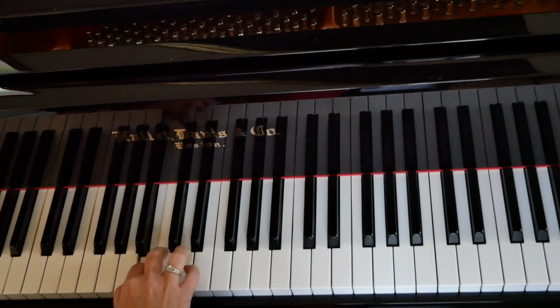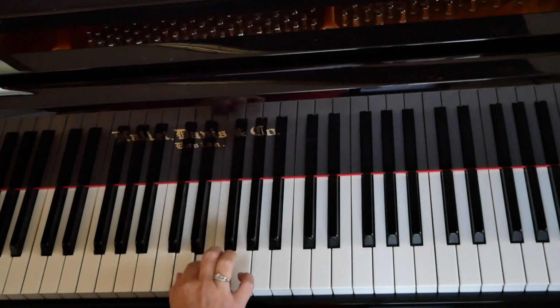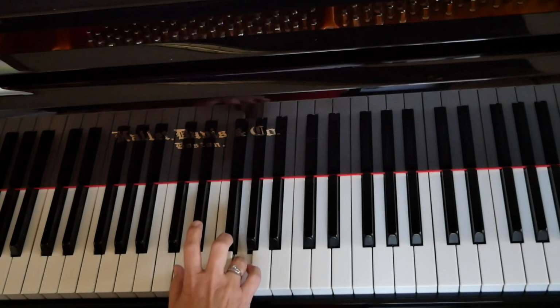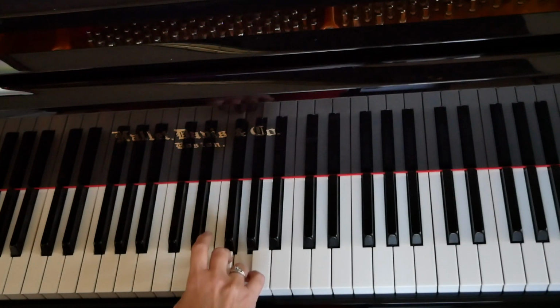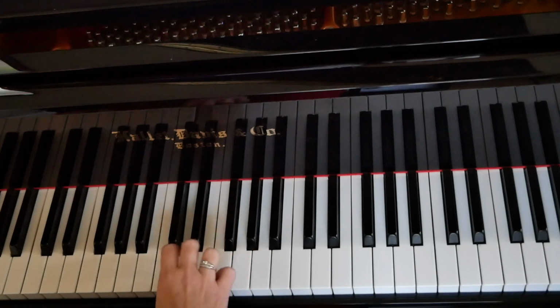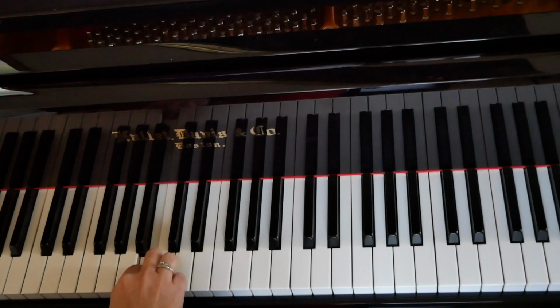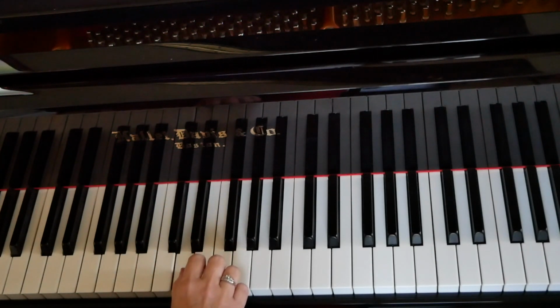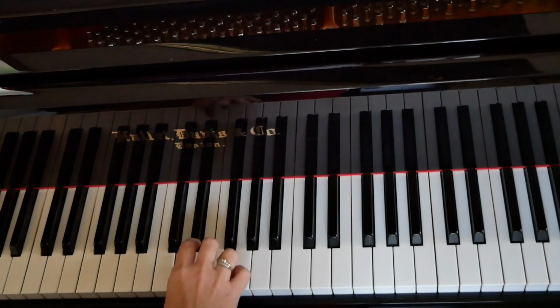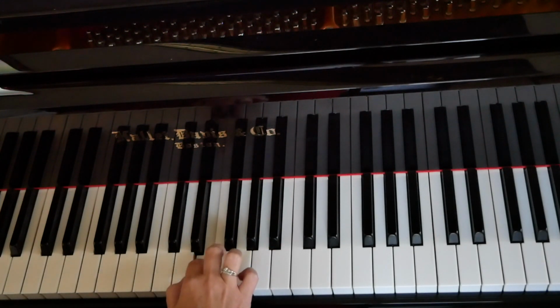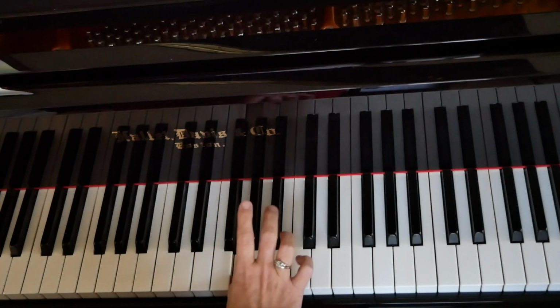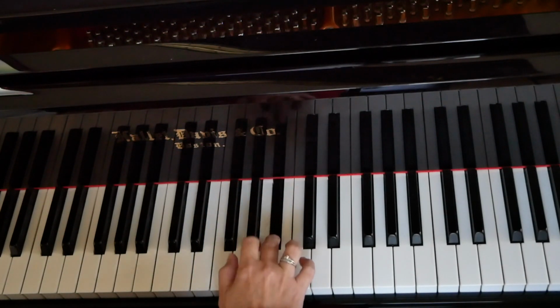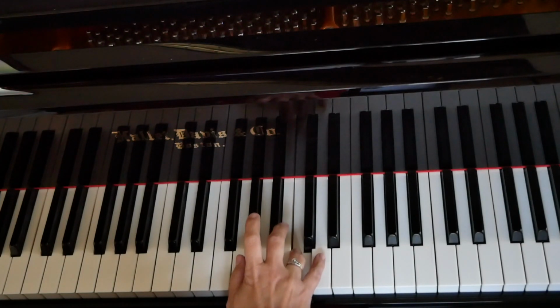A, B, C, D, E, F, G, A. That one's so easy. All right, next is D minor. It's the relative minor of F major. Here we go. So we're going to have a B flat. D, E, F, G, A, B flat, C, D. And come down.